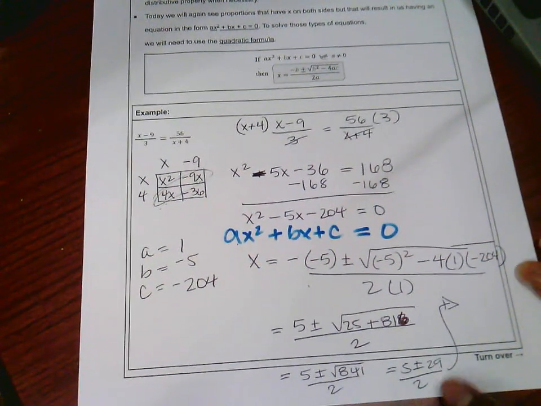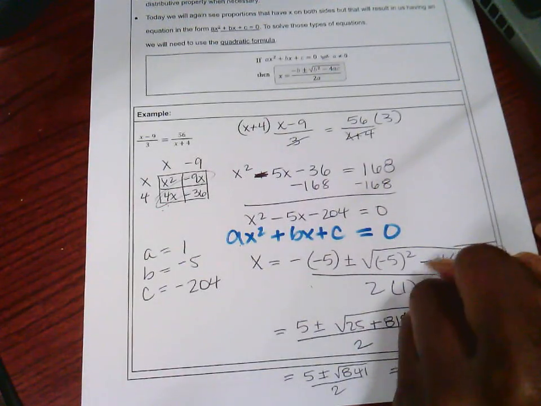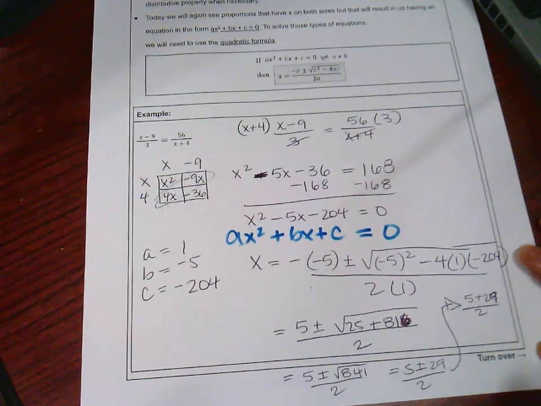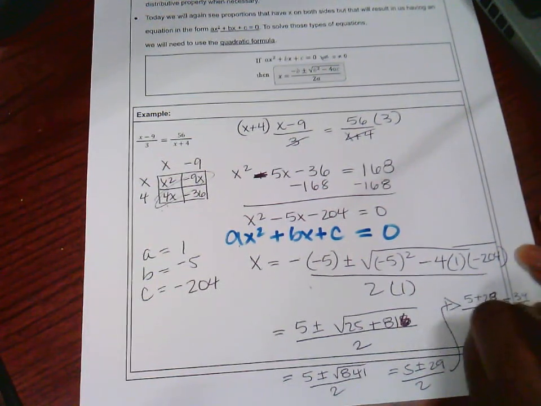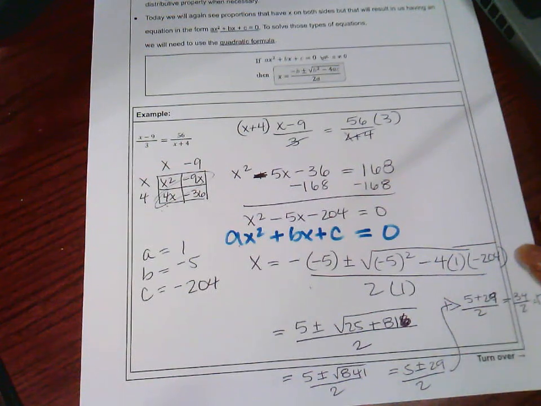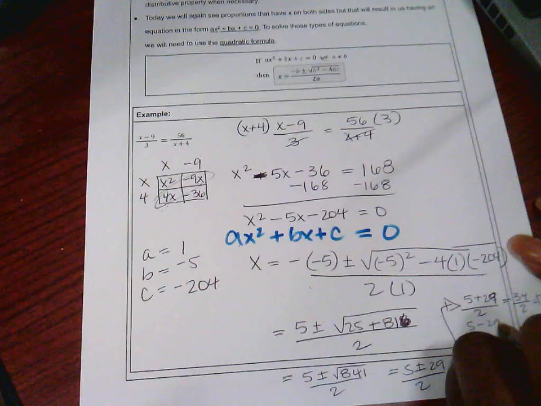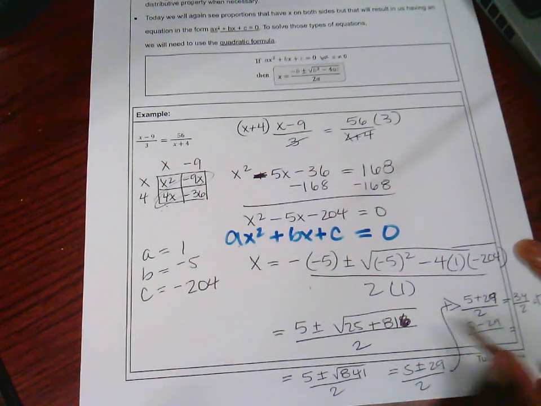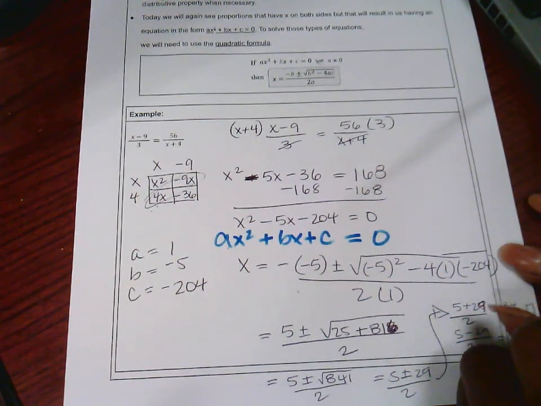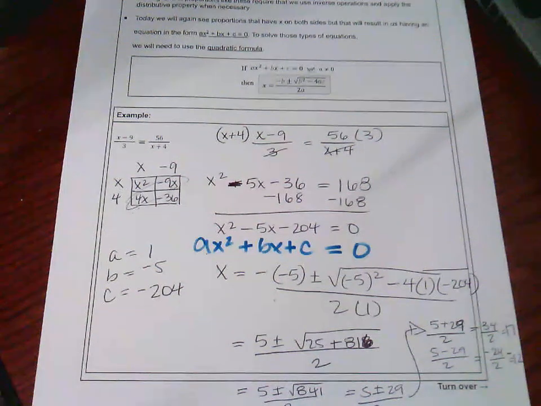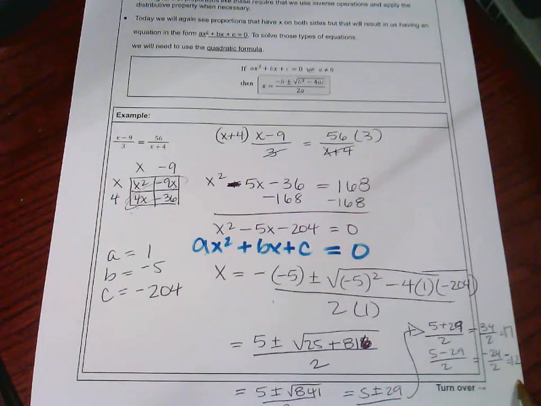Then what we will do is 5 plus 29 over 2, which gives us 34 over 2, which is 17. And then the same thing, we do 5 minus 29 over 2, which equals negative 24 over 2, which is going to be 12. And my apologies, it is negative 12.